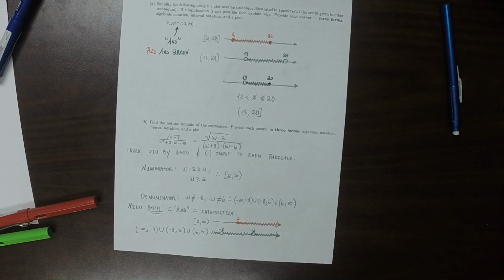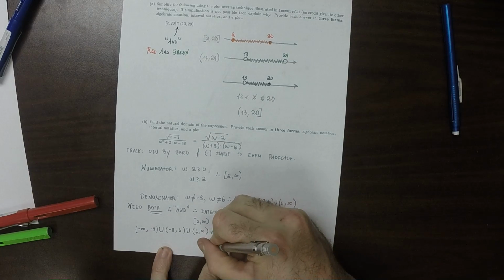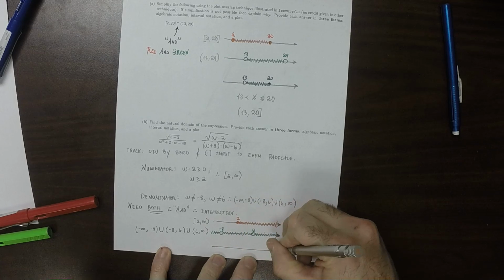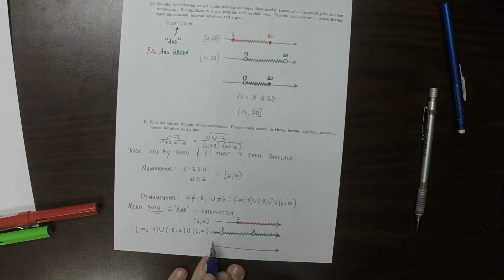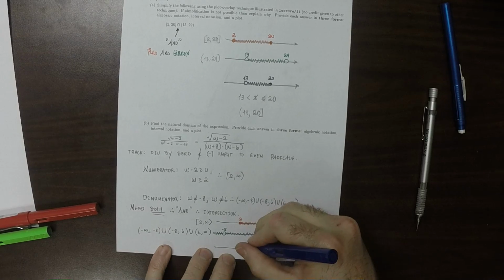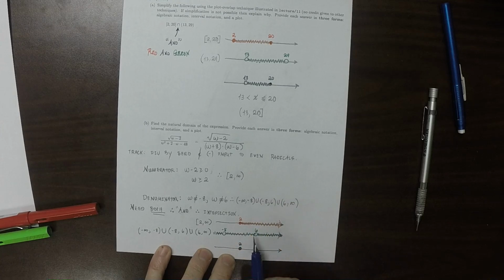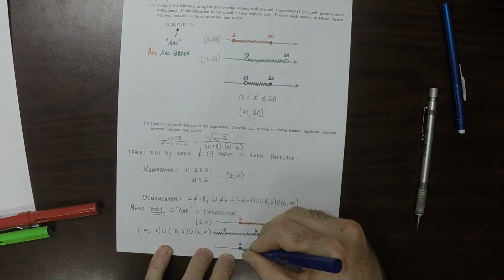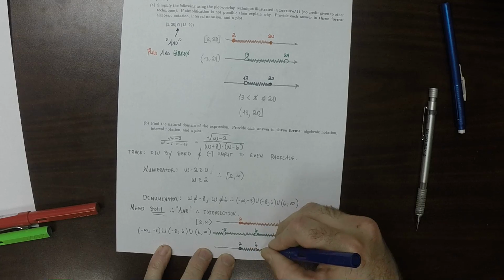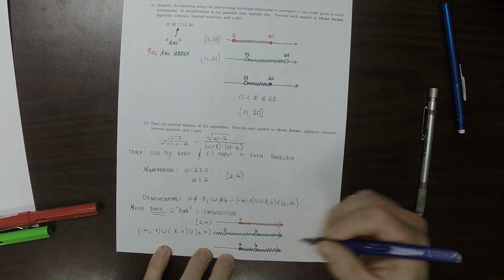The intersection is when we have both conditions, so red and green. Well, there couldn't be anything back here because none of these are red, so it starts at 2. Then we've got a bunch of points that are red and green, but 6 is not green, so it's not there. So it looks like that.